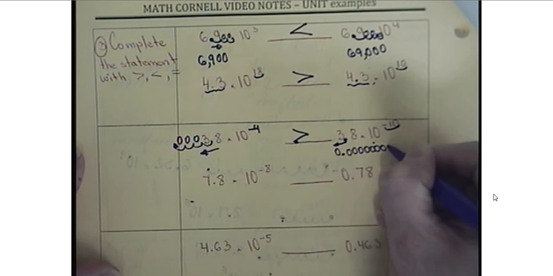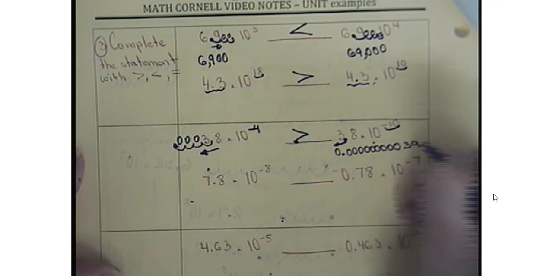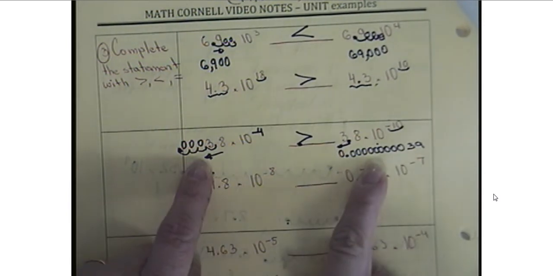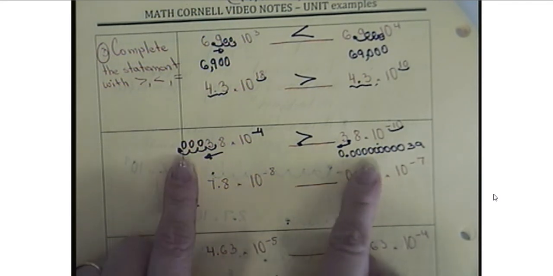And if you want to, you can actually fill those out. Look at this, this is what this number is equal to. You can even use your calculator and type 3.8 times 10 to the negative 10 power, and you're going to see that this number will pop up. Same thing over here. And when we compare those two numbers, which one is larger? Well, definitely this one is larger than that.